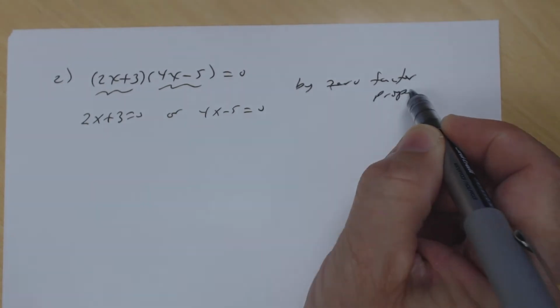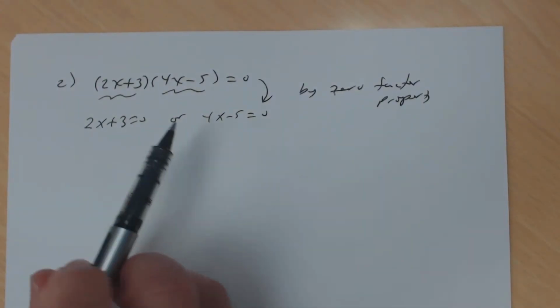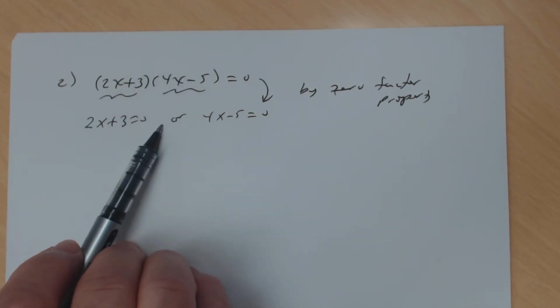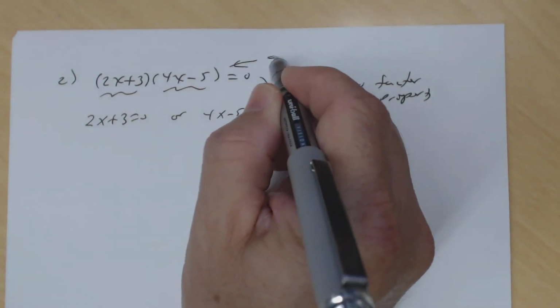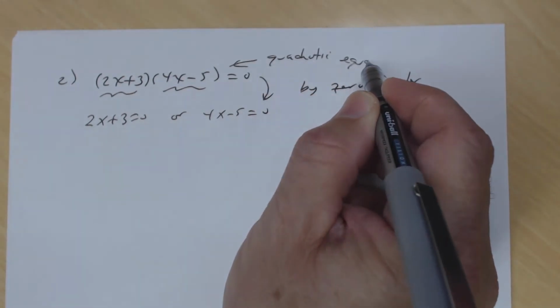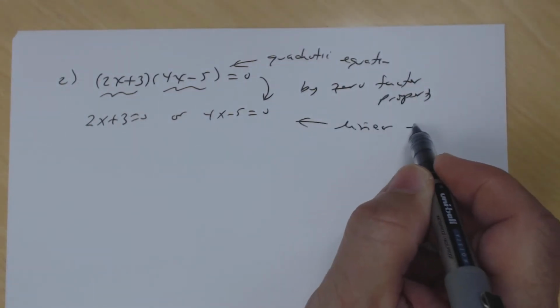So that's how I went from here to here. I used the zero factor property. But notice I went from a quadratic equation to two linear equations. So remember, this is a quadratic equation. This is a quadratic equation. And these are linear equations.